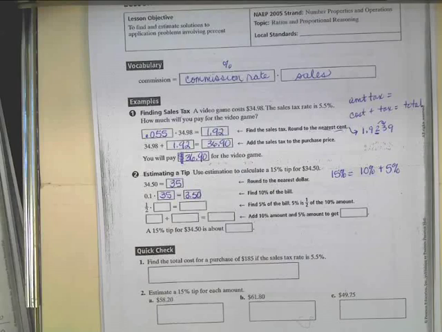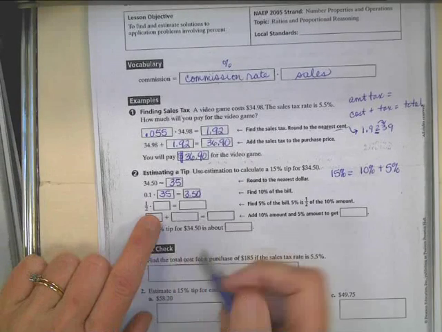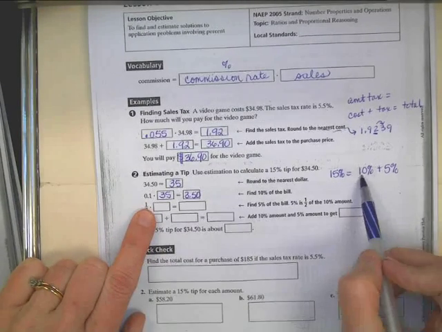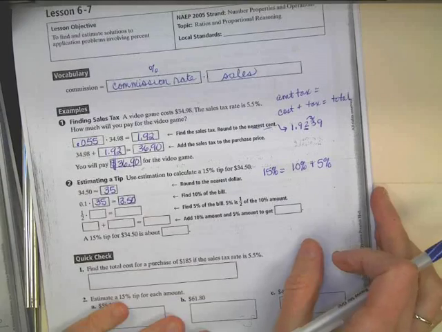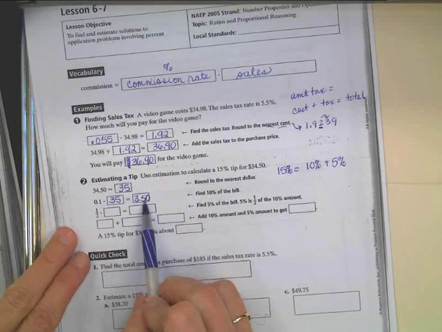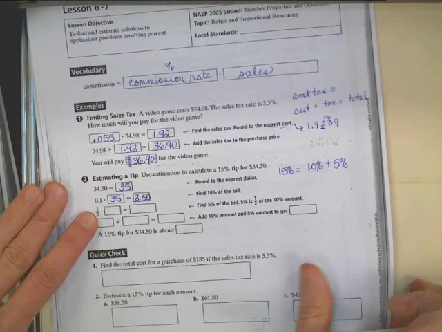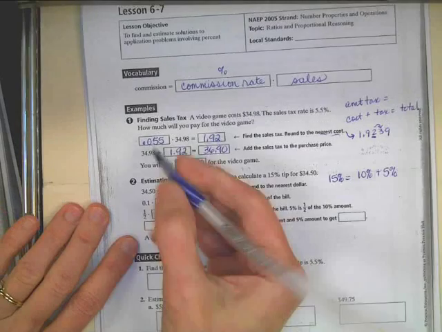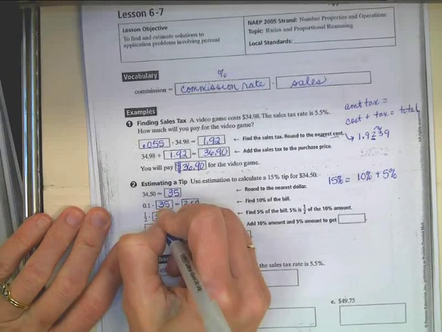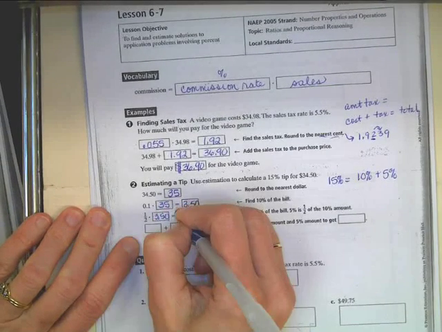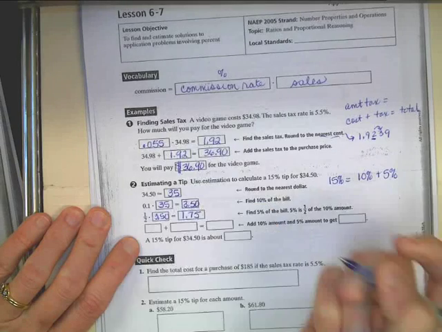You can save it for later. Okay, so that's the easy part. Now, 5% is half of 10%. So I can take this amount, 350, and multiply by a half, or divide by 2. So a half of 350 is 1.75.